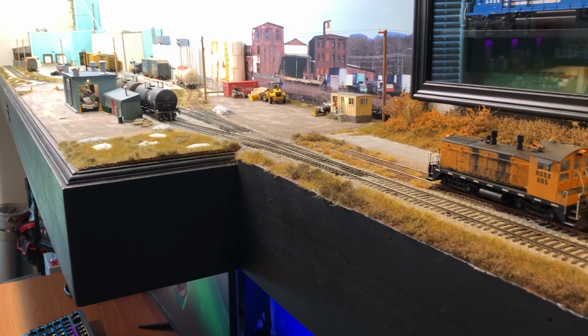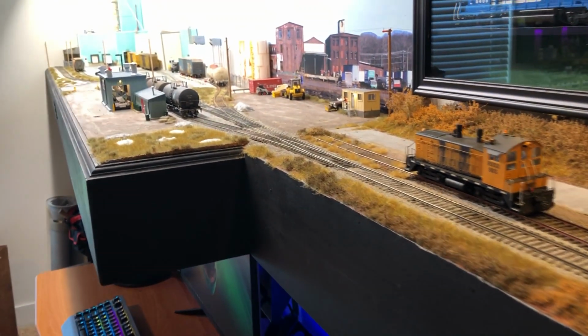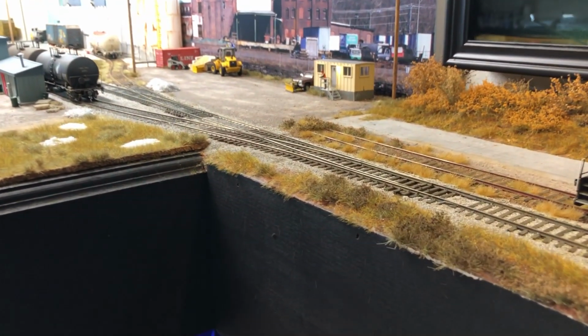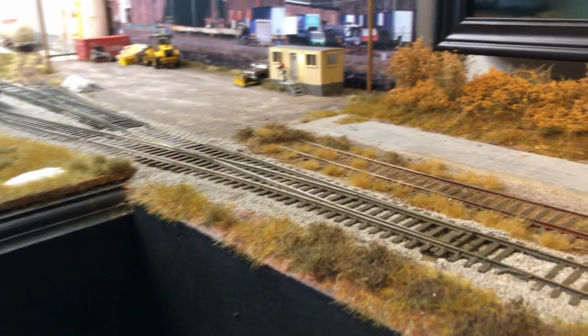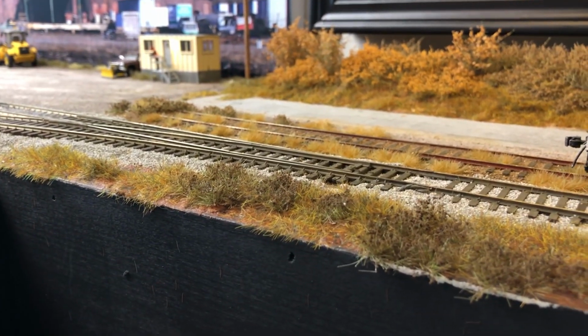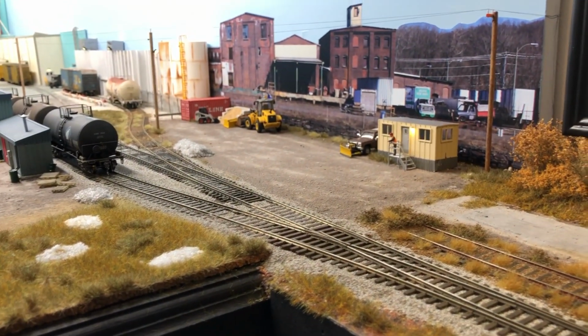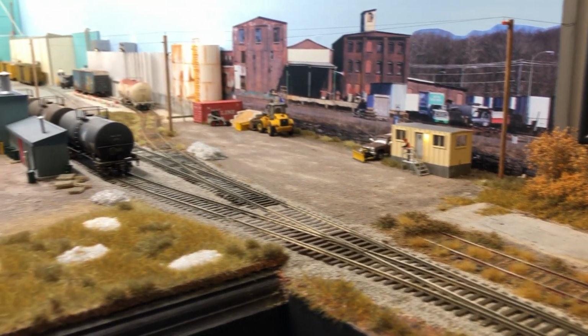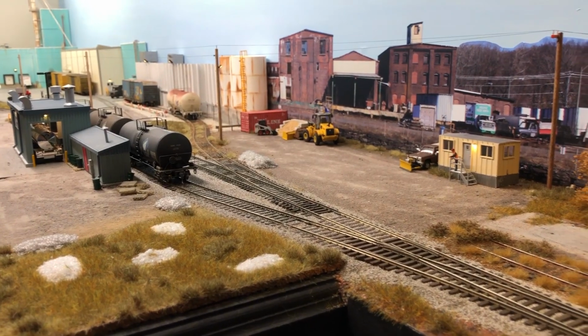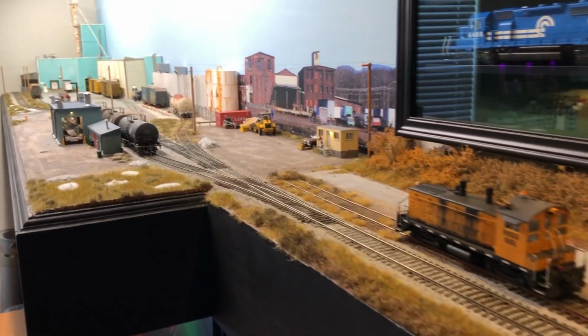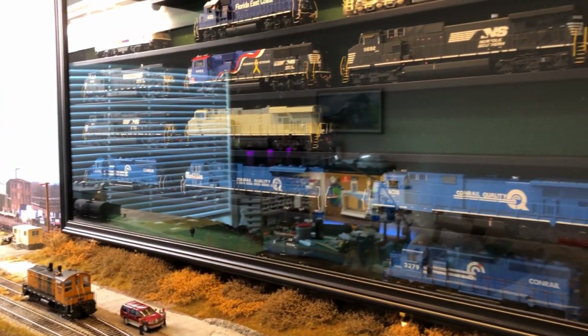On this end here, I put more of those tufts in, gave it that overgrown look, which looks pretty good, and then blended it right into the other part of the layout. So that's that. Still gives me access to my display case, which is pretty cool.